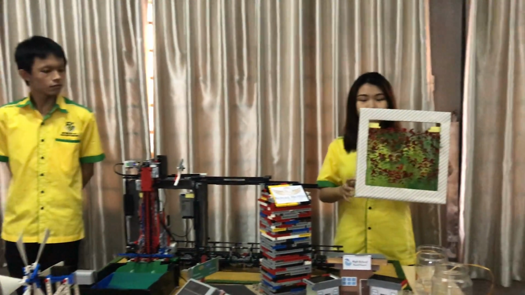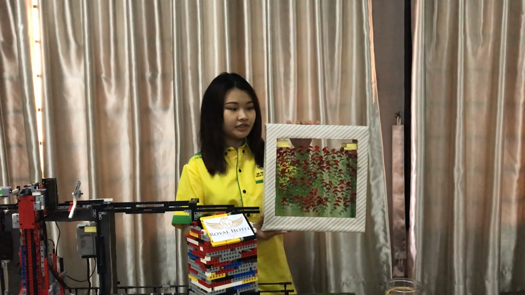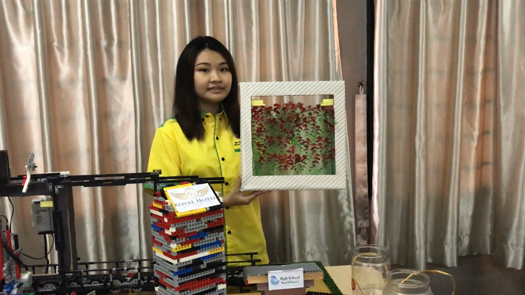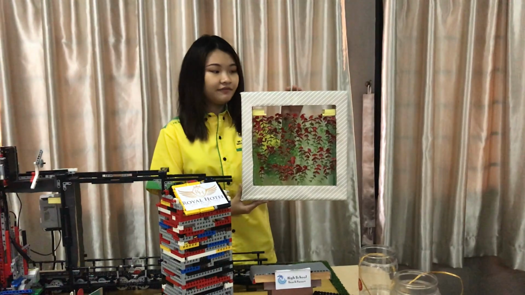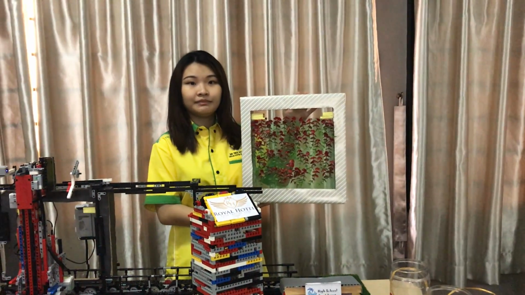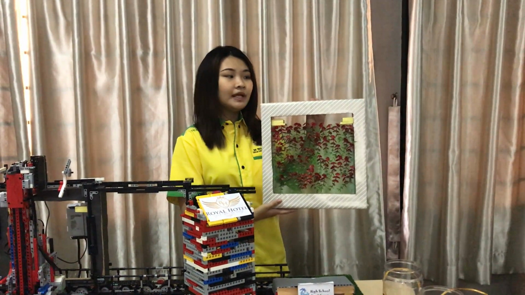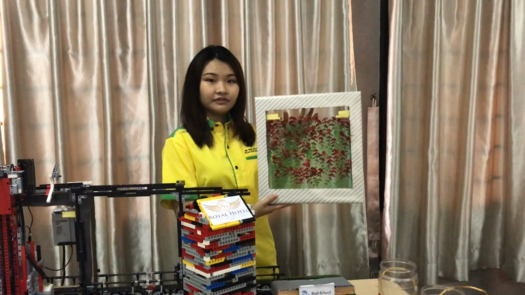So now I will introduce and explain the panel of our structure. This panel is made with stainless steel, which is strong enough to withstand high force. Other than that, the panel can be placed anywhere, especially roadside, to cultivate algae and act as a road fence.